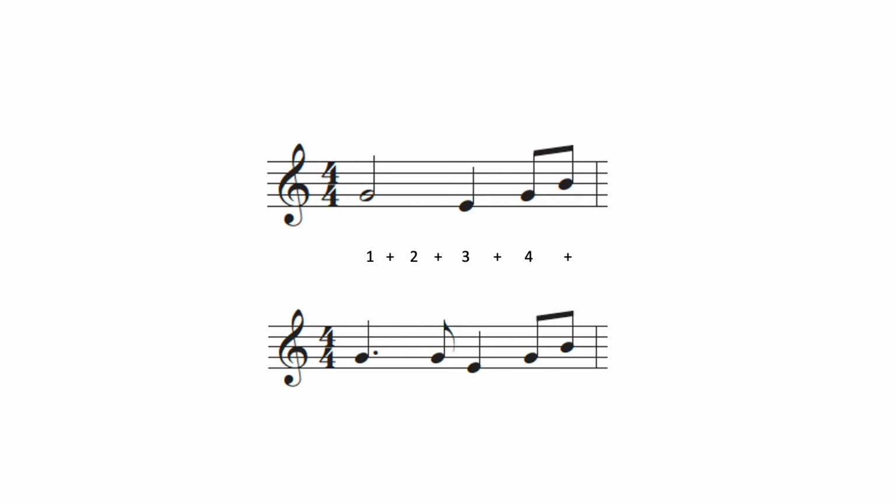Let's listen to them side by side. 1 and 2 and 3 and 4 and. 1 and 2 and 3 and 4 and.